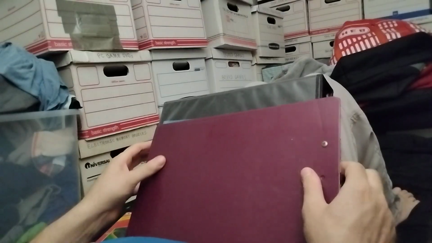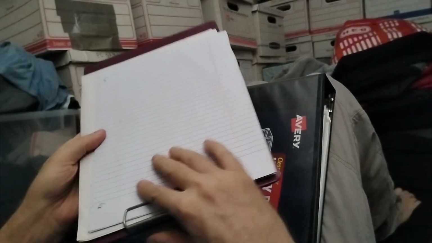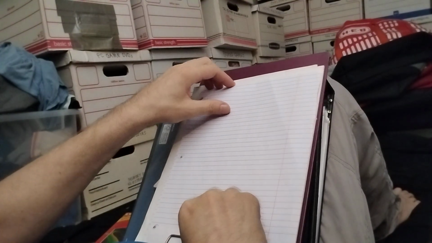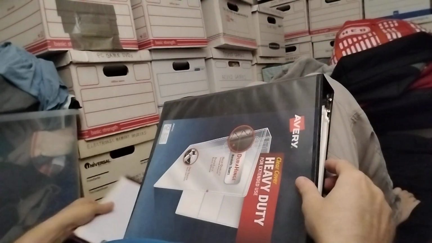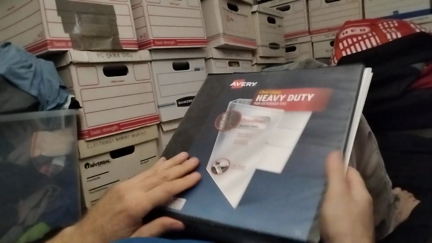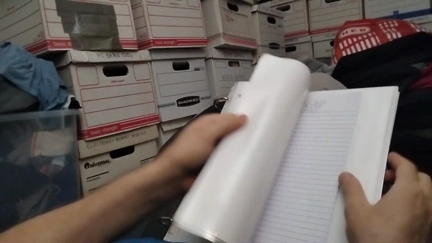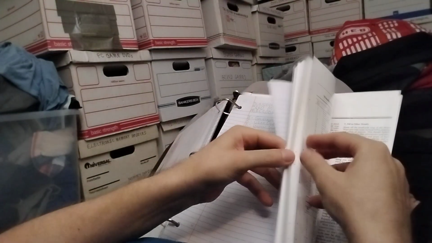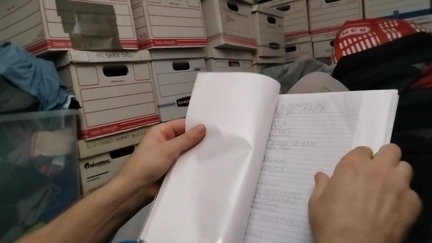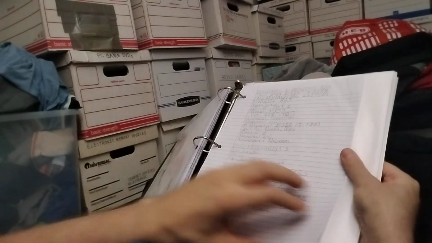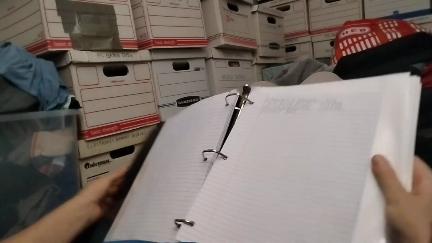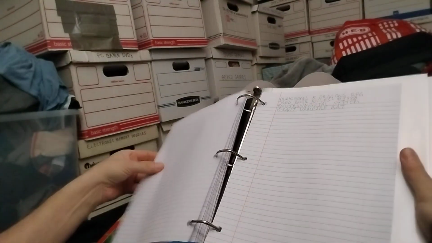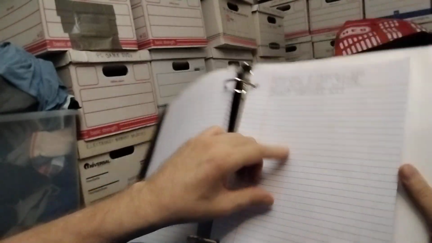One of the things I want to do is continue on with the environmental notes for the vampire, for the giant bat, and for the giant vampire bat.